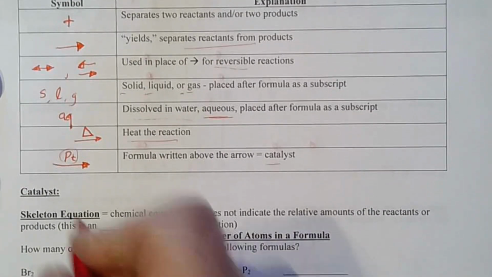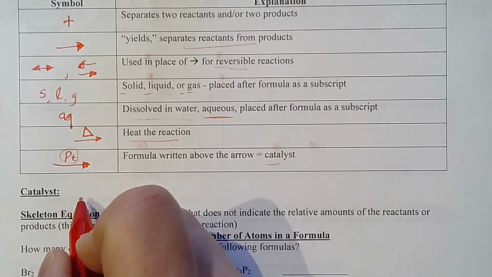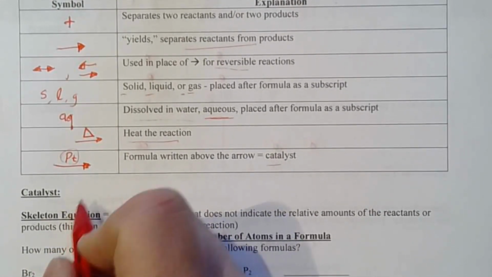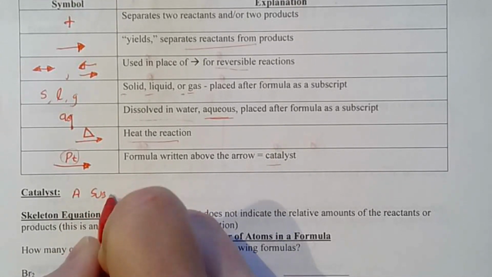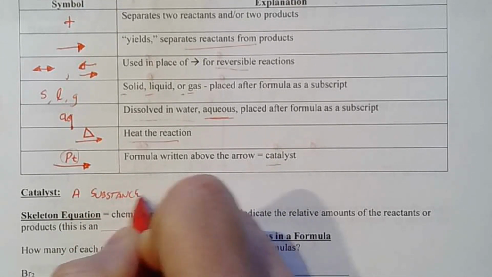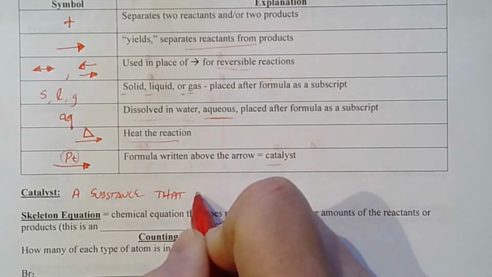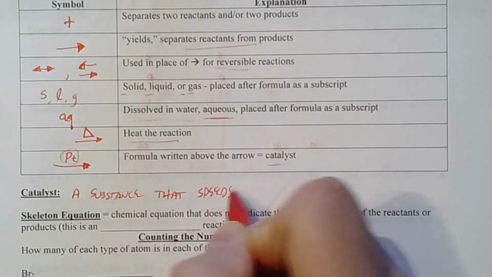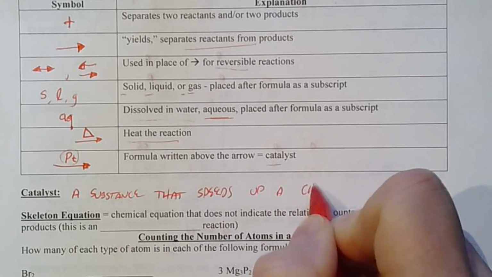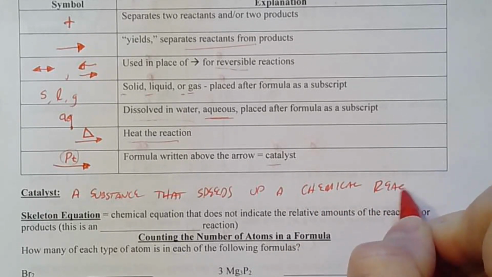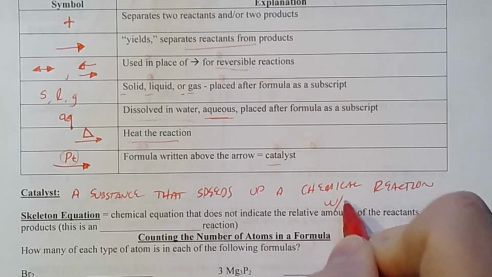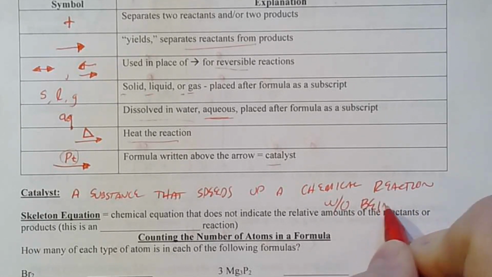And what is a catalyst? Well, you may remember from bio last year, but a catalyst is just defined as a substance that speeds up a chemical reaction without being consumed.